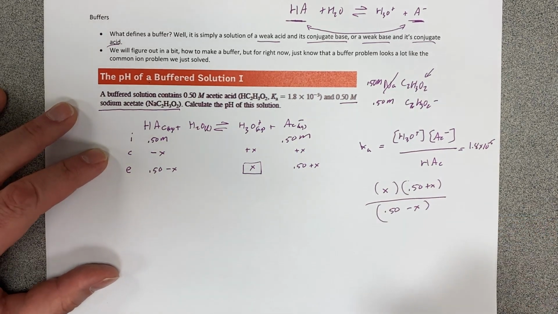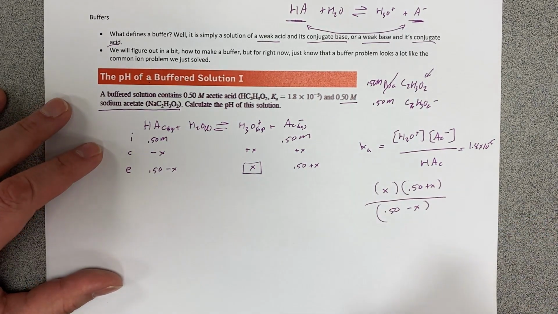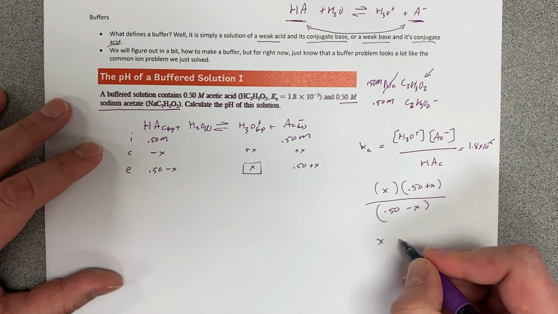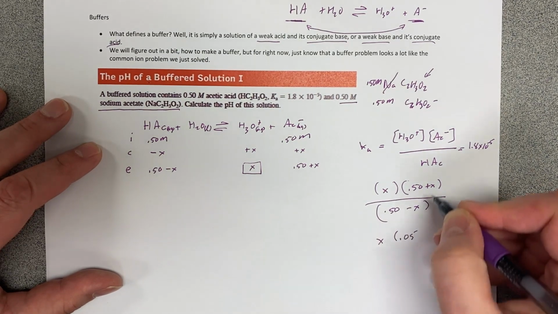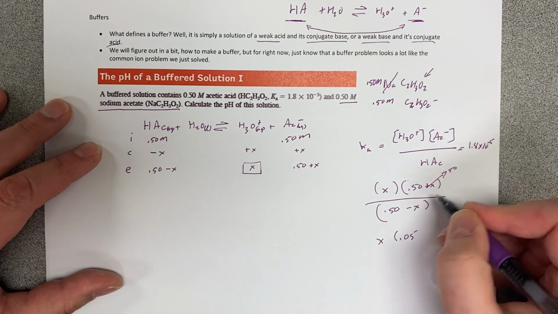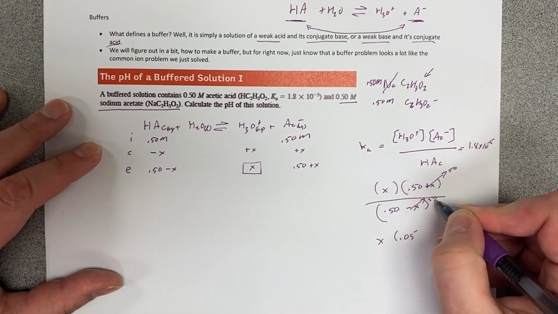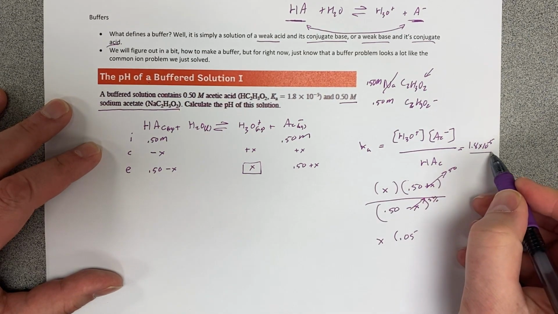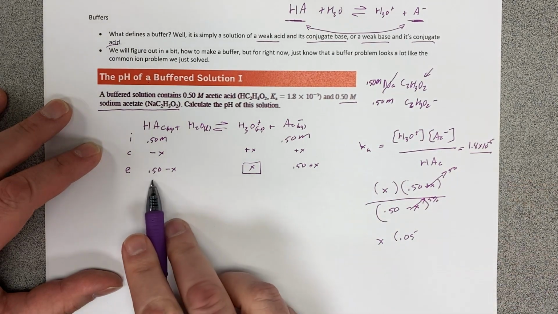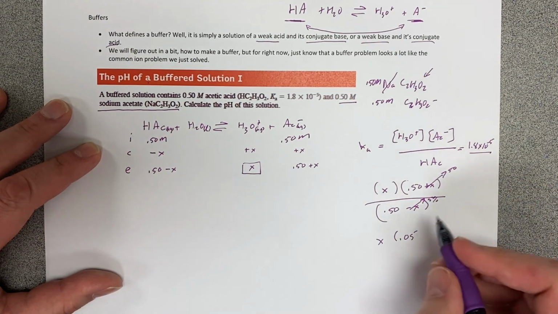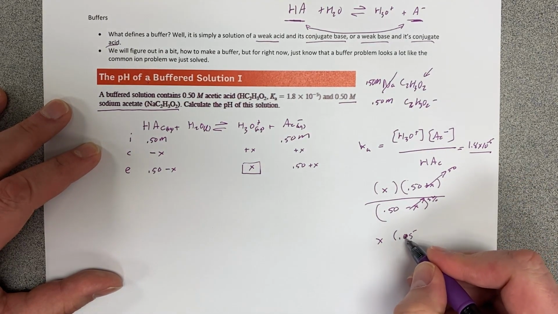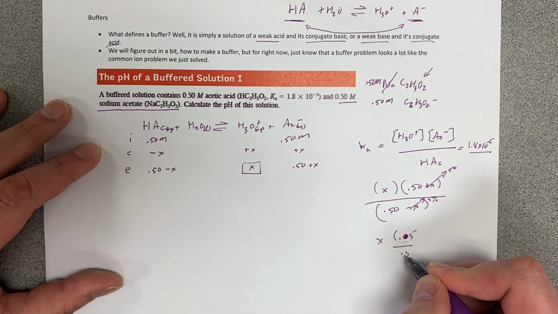Now, again, we're going to end up with a very similar problem that we had before, because if you do the mathematics on this and set it up, you're going to end up with x over x times 0.050, because this is going to be 5% ruled out. Why? Because this is a very small K value, and x leaving that very small amount is going to be almost negligible. So I didn't want to put 0.05, it's actually 0.5 over 0.5.